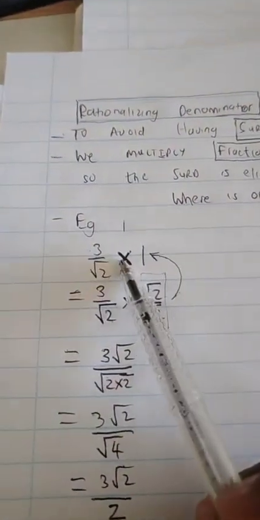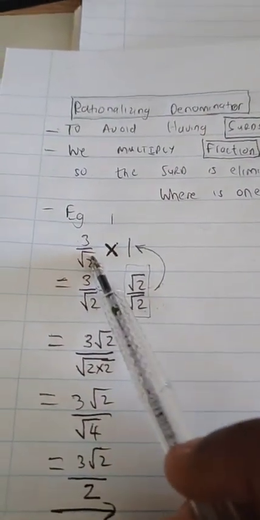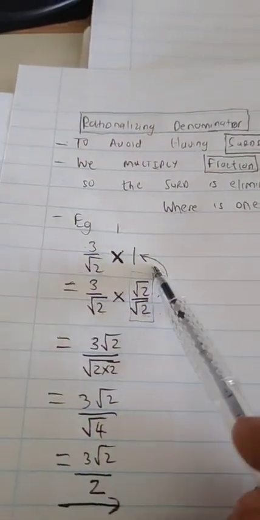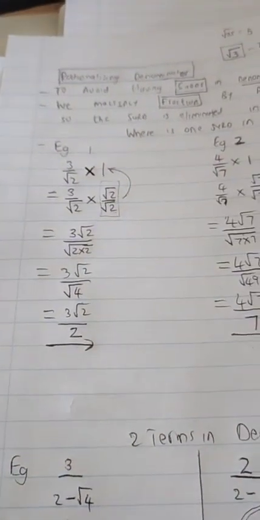But if you are wanting to get rid of a surd where there is one term in the denominator, you simply multiply by that same denominator in the numerator and the denominator, and you simplify from that point.